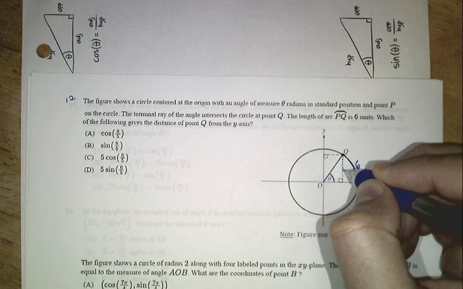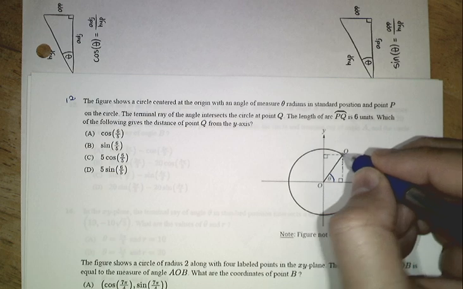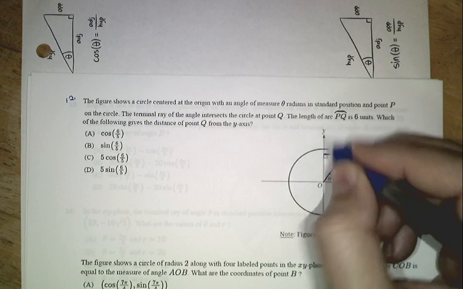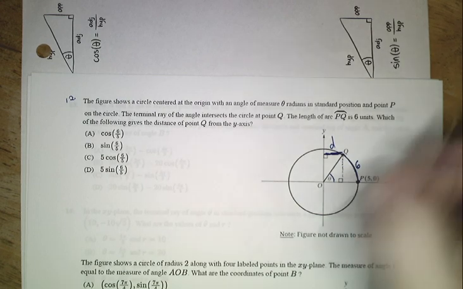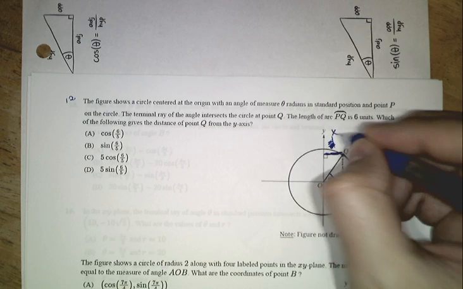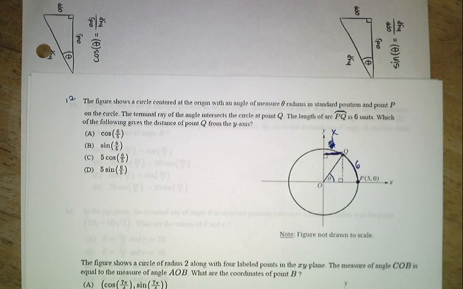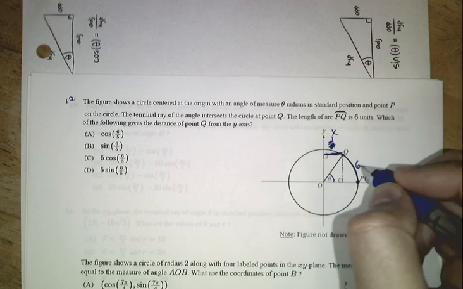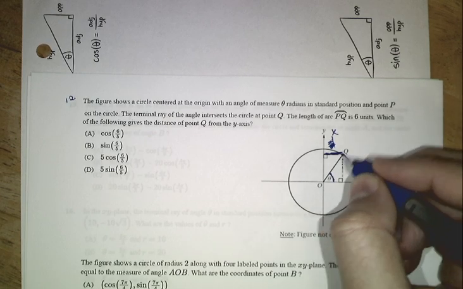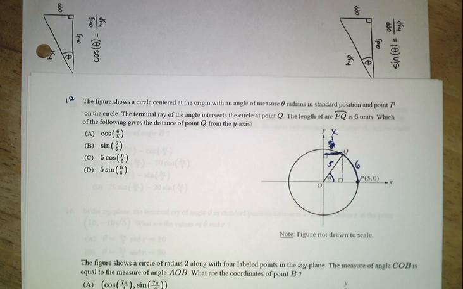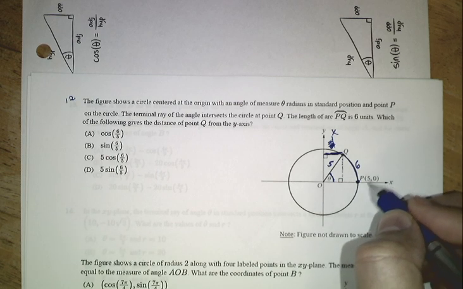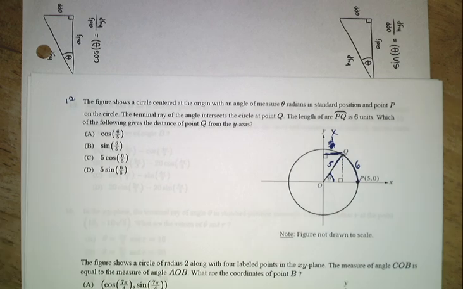So we need the distance from Q to the y-axis. So we want this one right here. That's the y-axis, and we need this distance right here. We can call it X. So this arc length is this, this is theta, and this has a radius of 5. We know that this is 5 because point P is (5, 0), so our radius is 5.